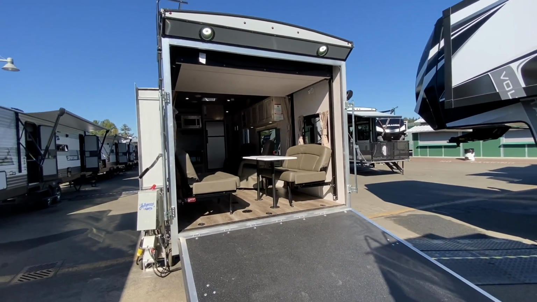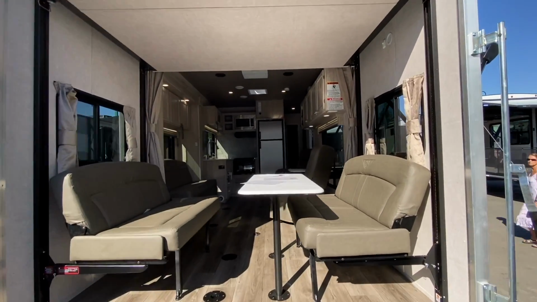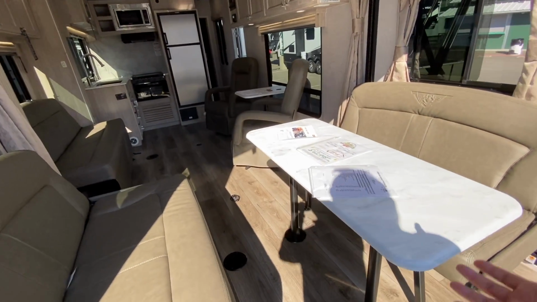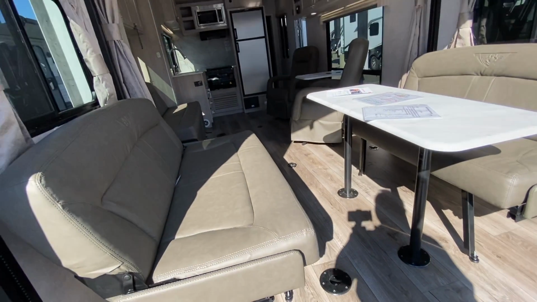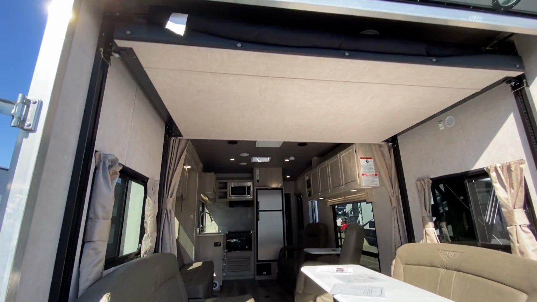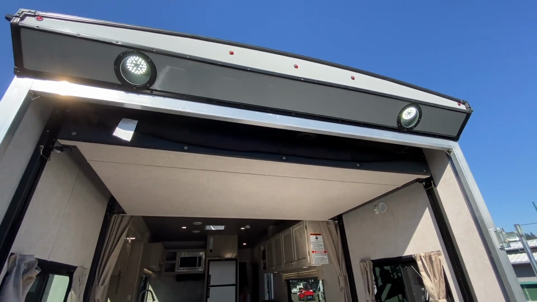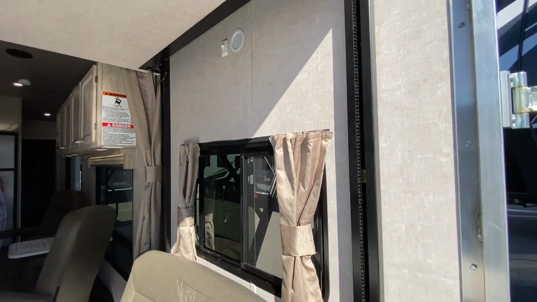So here's an example of a fifth wheel toy hauler set up with a table and just as a living area. Obviously these all can be retracted and put away, and you can haul your ATV or motorcycles. You also note that on the top there's a bed that's on the track. It slides down and becomes a bed.